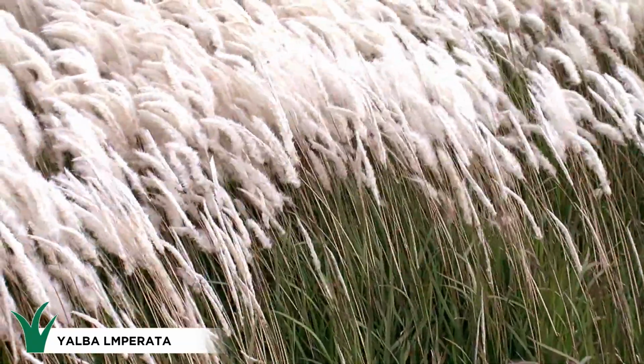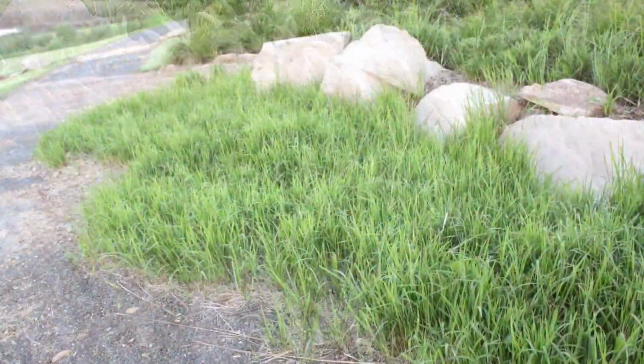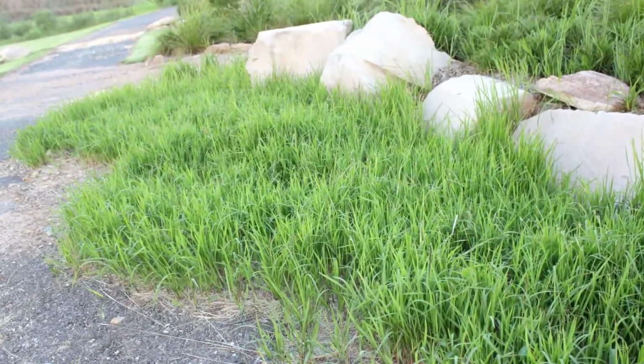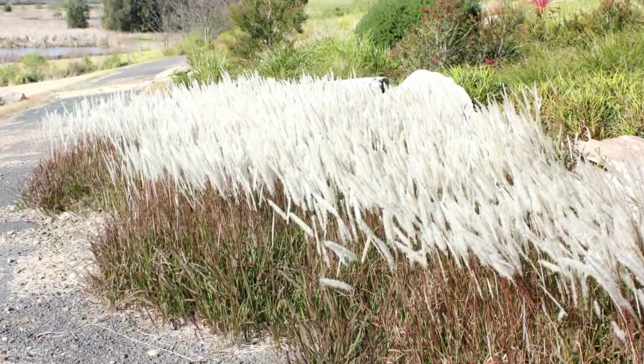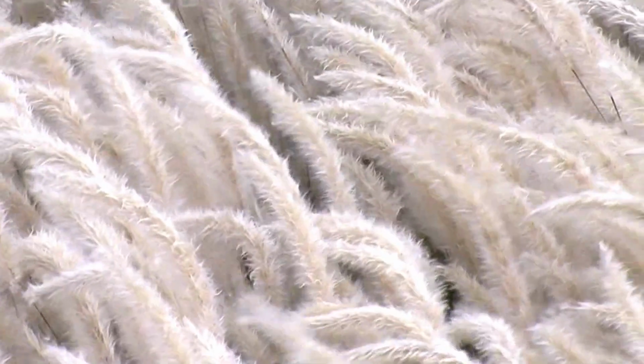Number 7. Yalba imperata. This spreading dense grass spreads by underground rhizomes and has beautiful silvery plumes when in flower. It is ideal for erosion control, especially in bioretention swales.